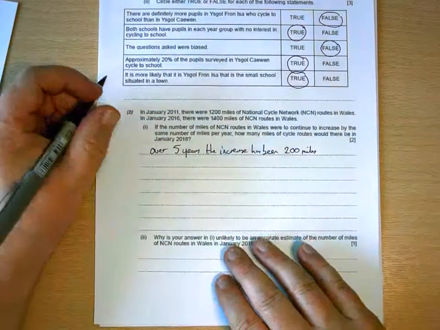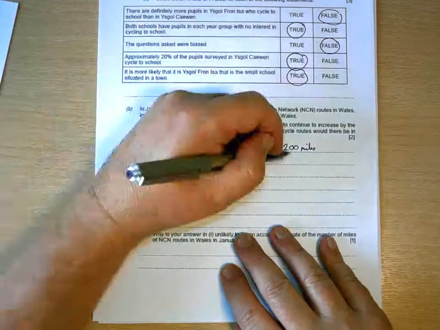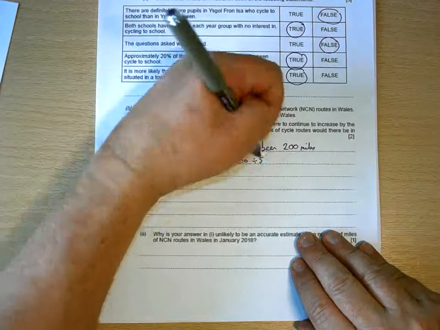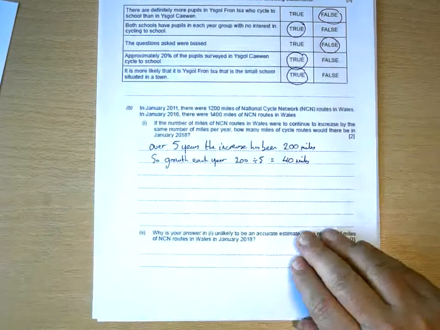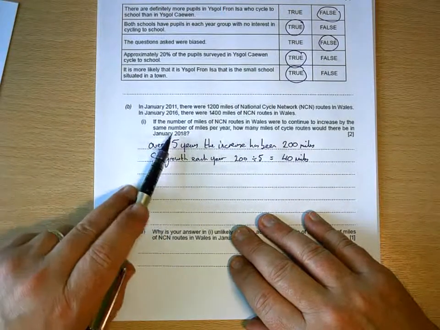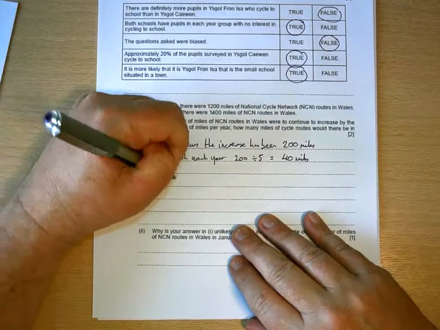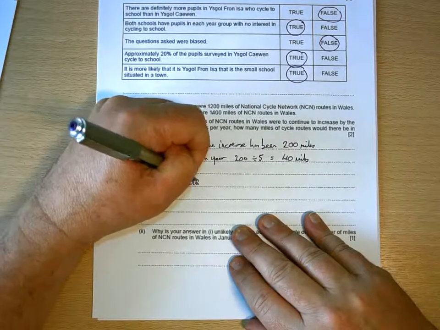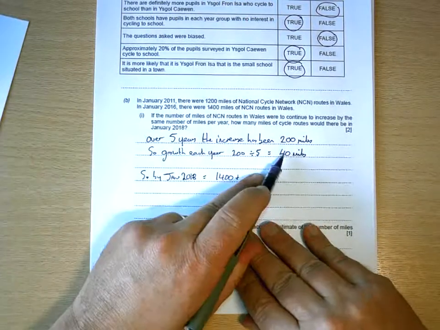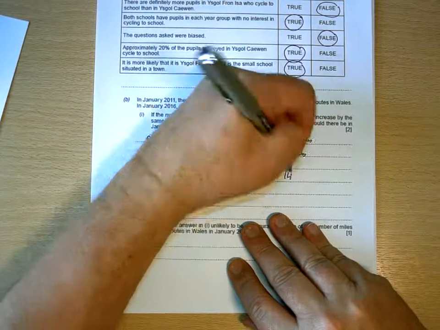So the growth per year could be 200 divided by 5, which is 40 miles. So every year it grows by 40 miles. So by the time we get to January 2018, that's another 2 years on, so by January 2018 there'll be the 1,400 in 2016 plus 40 by January 2017 plus another 40 is 1,480 miles.